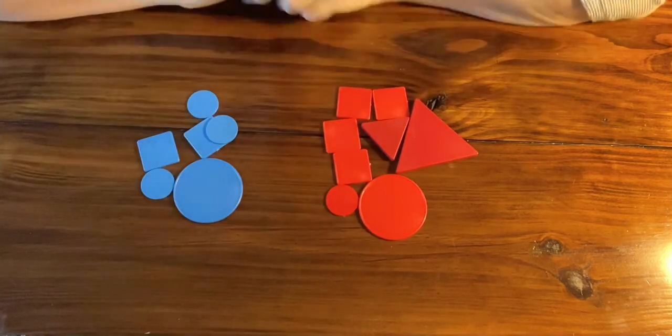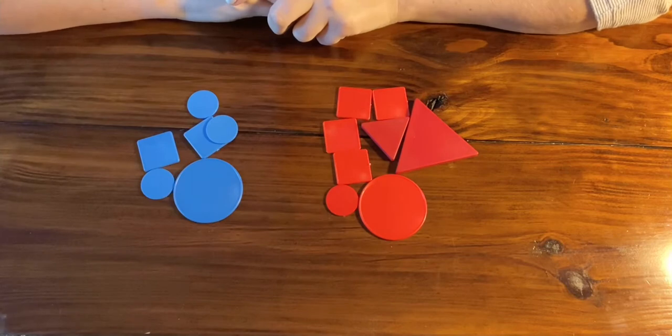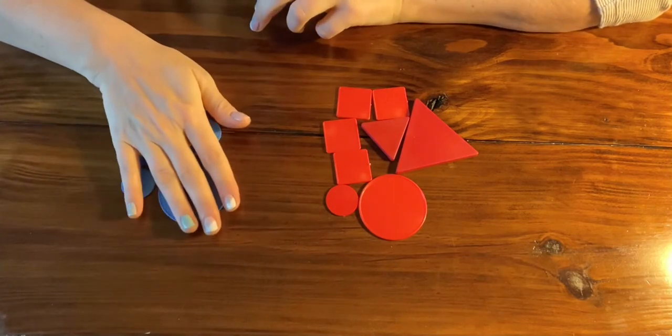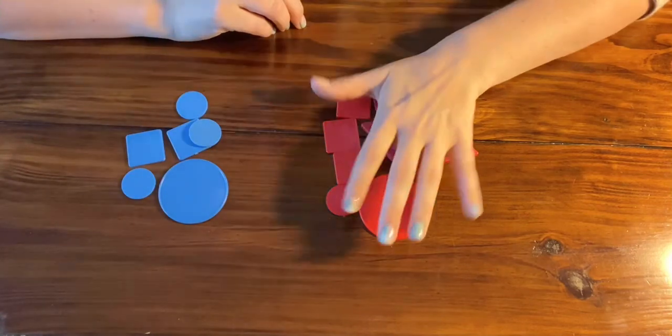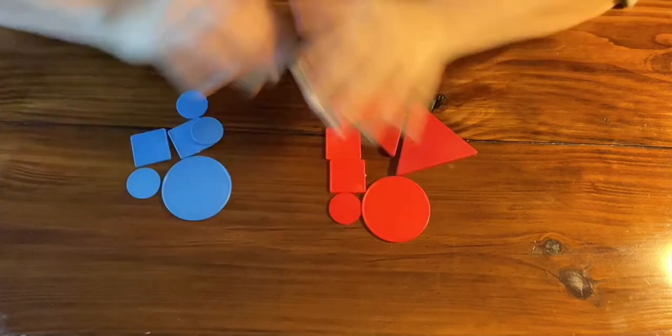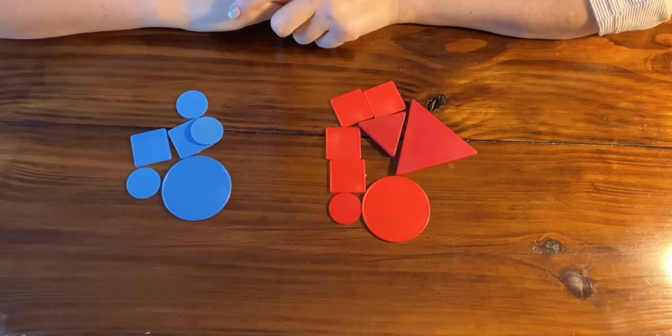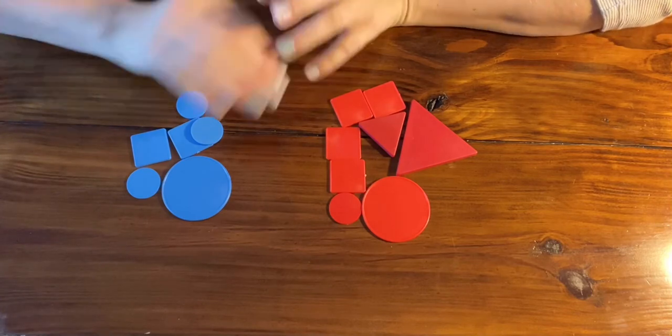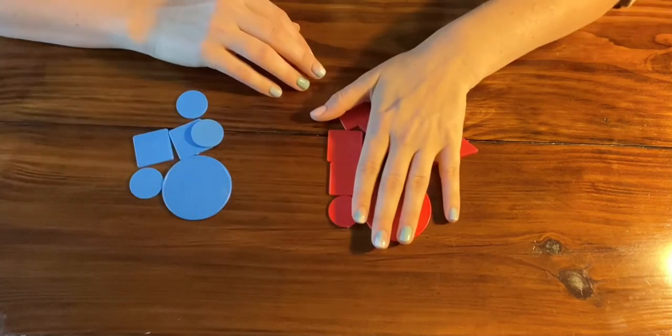How have I sorted these shapes? Take a look. What group would you call this? And what group would you call this? You got it. I sorted by color. So I have a blue group and I have a red group.